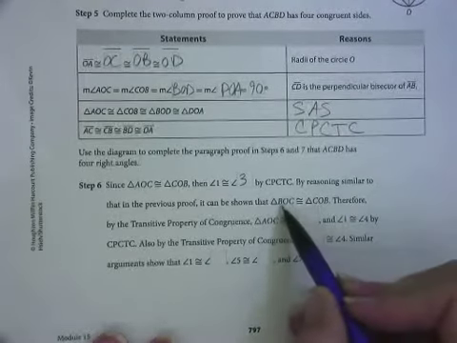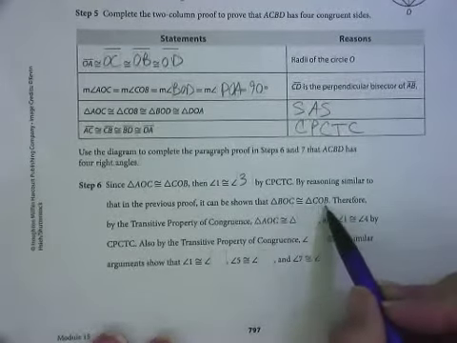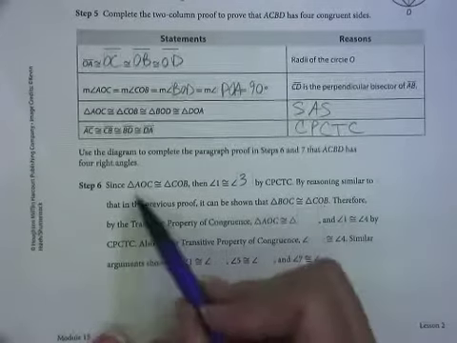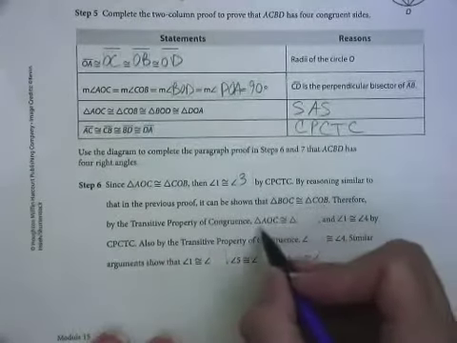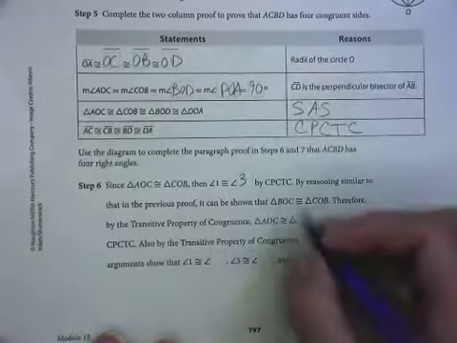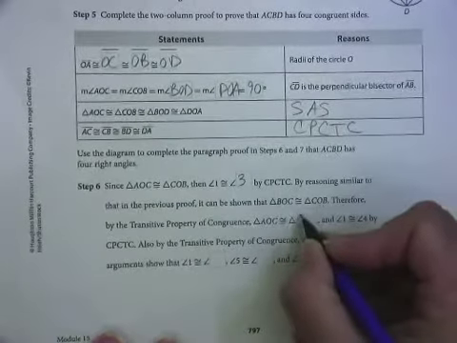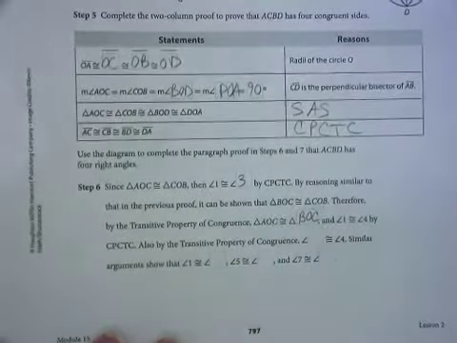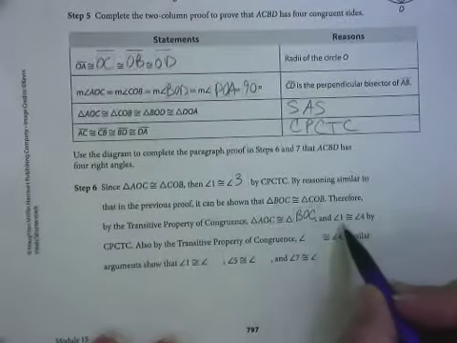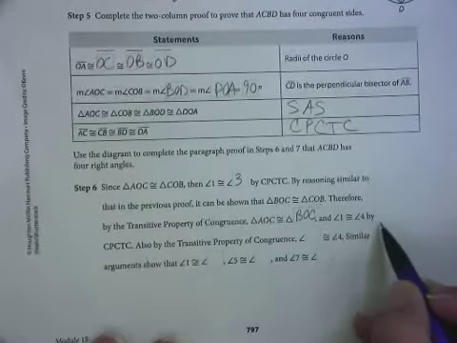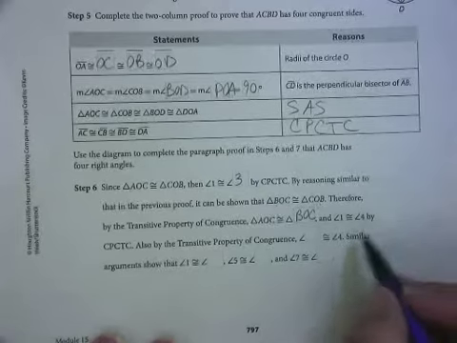So if triangle BOC is congruent to triangle COB, then by transitive property, I can say that triangle AOC is congruent to triangle BOC. And that would mean that angle 1 is congruent to angle 4 by CPCTC.